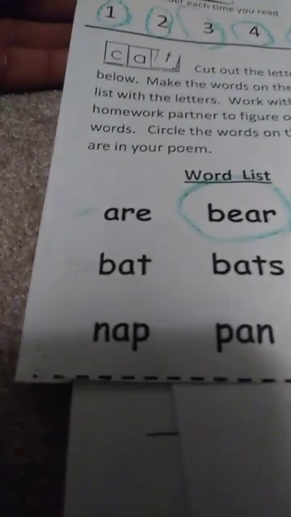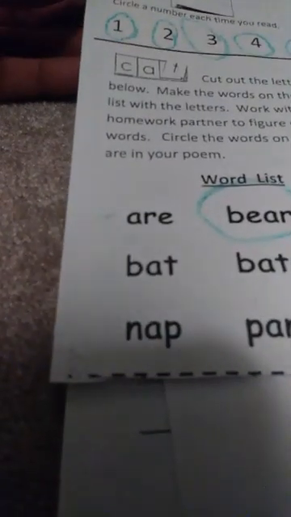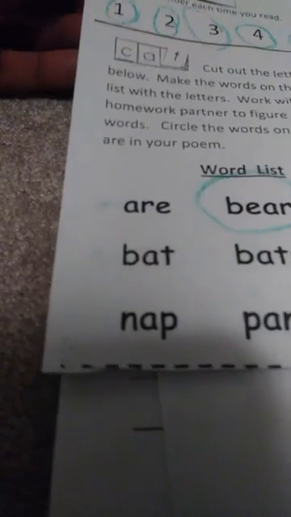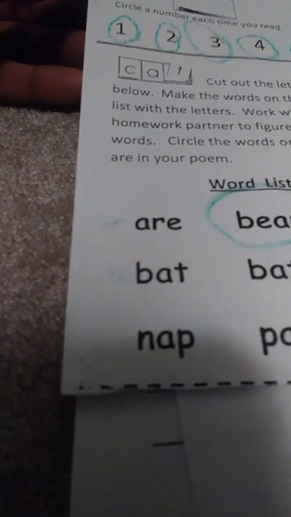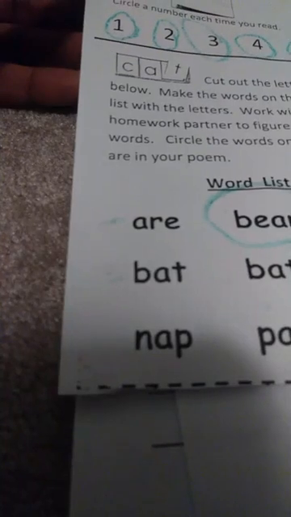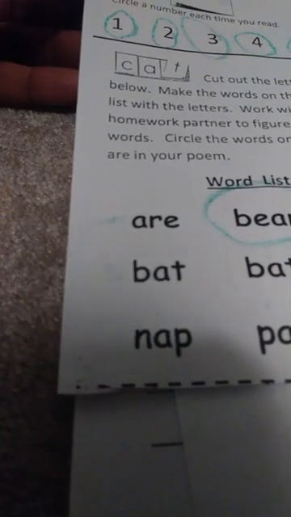Okay. So we need to see what they do, where they live, and what they eat. And in our picture, we have to show where it lives. Draw a picture of the bear on the back of your paper. Make sure to show where it lives in your picture. Okay. Got you. All right.